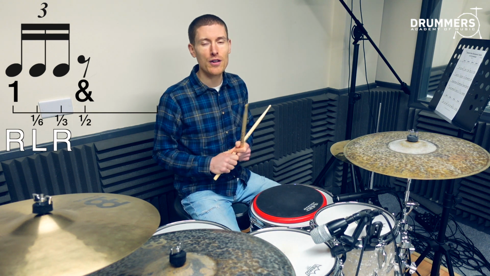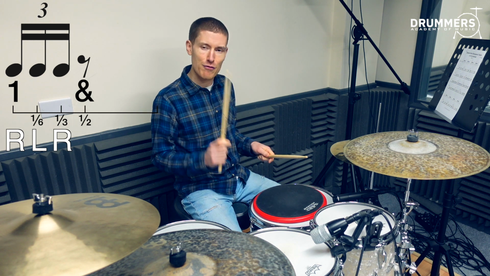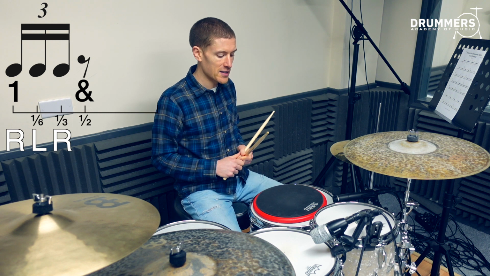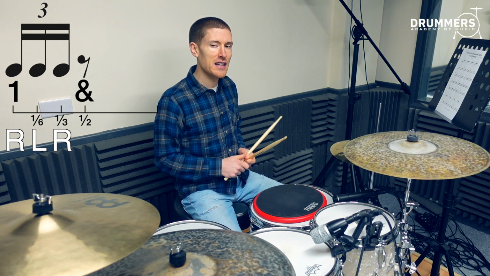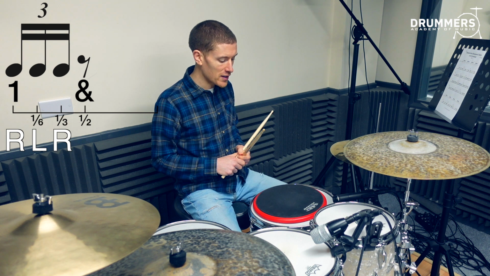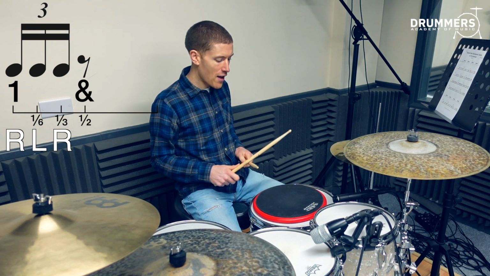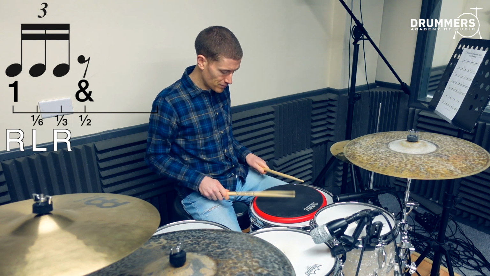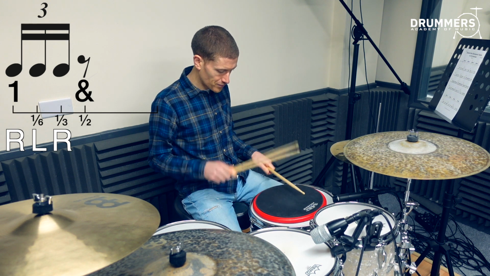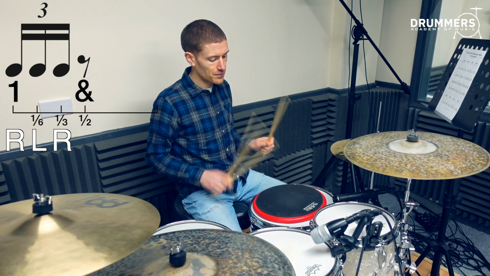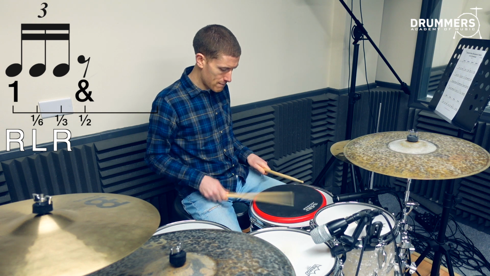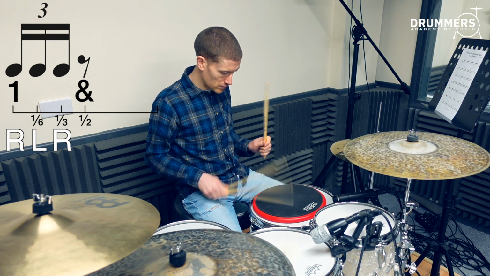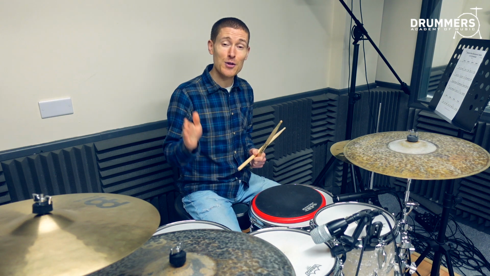So we play single strokes on the 16th note triplets. So we got right, right, and then again resting on that upbeat, the midpoint of the beat, the and. So same rhythm, just different sticking pattern. We got 1, 2, 3, 4. So that's 16th note triplets on the downbeat.